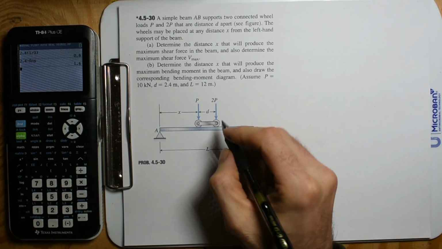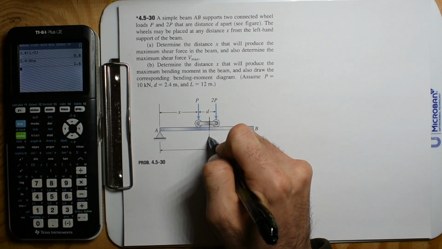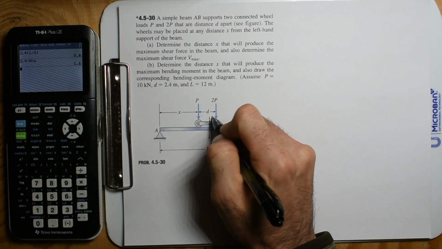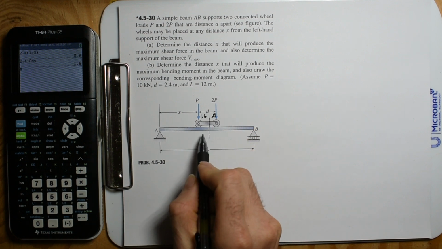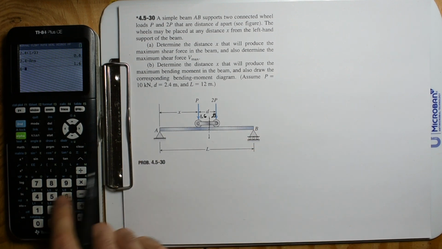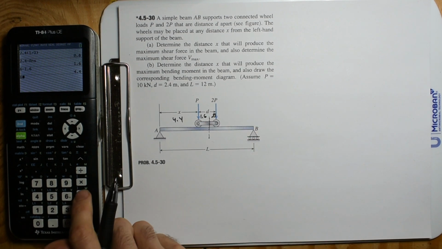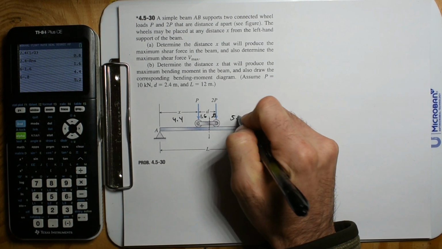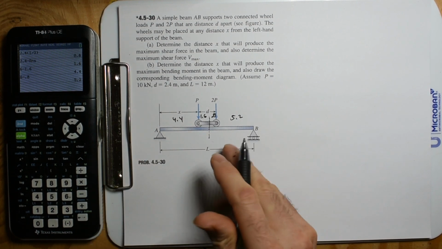So we are going to say that this is going to be the center of the beam. This distance is going to be 0.8. This is 1.6. If this is the center, we got 6 minus 1.6, which is 4.4, and then 6 minus 0.8, which is 5.2. So I think that's going to be where the biggest moment's going to be generated.